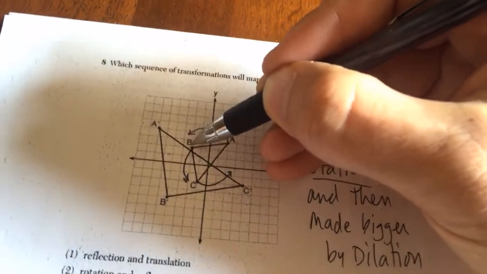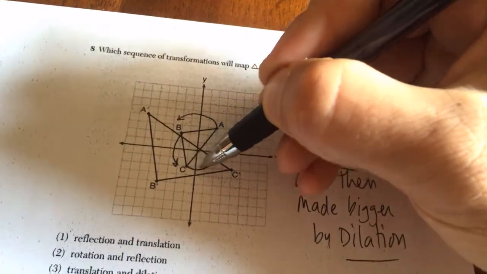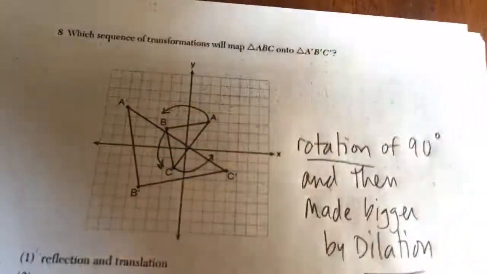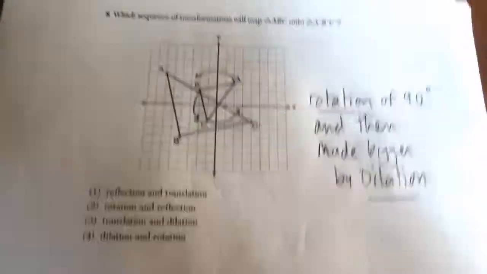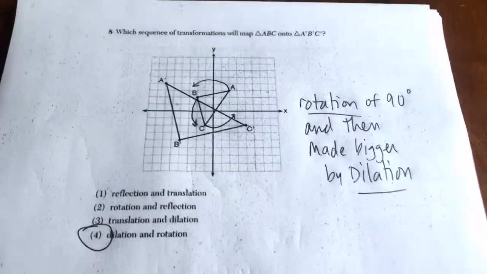And number 8, it looks like you would need to rotate this 90 degrees to get vertex A into the second quadrant, vertex B into the third quadrant, and C into the fourth quadrant. So after it does that, it looks like it's made bigger, it's scaled more by a dilation. So in this case, the only choice that has dilation and rotation is choice number 4.